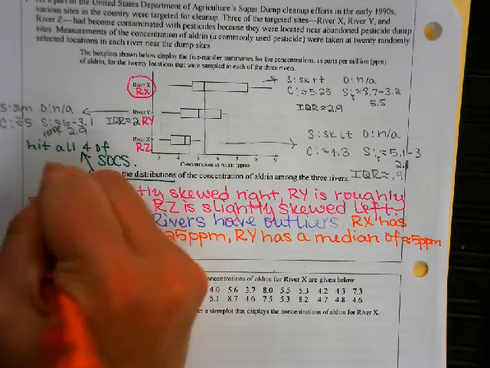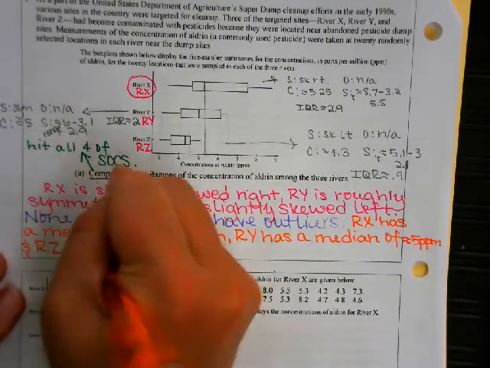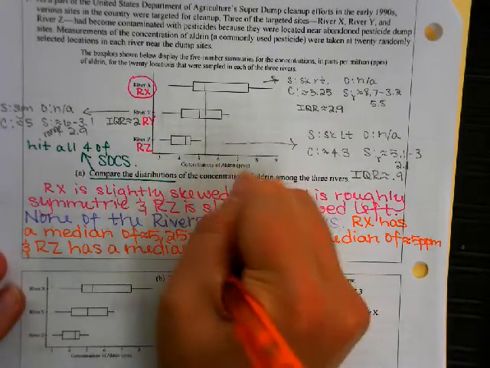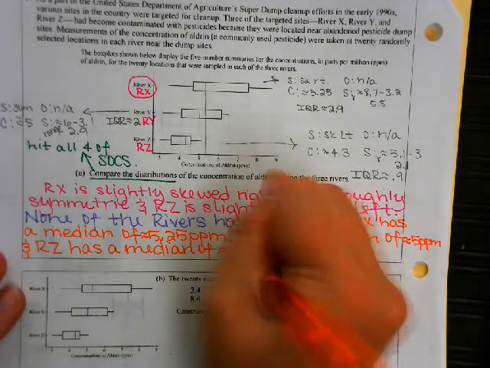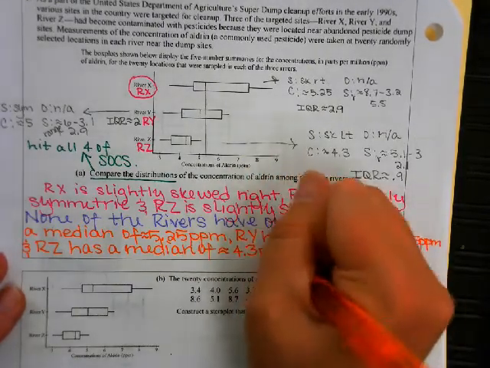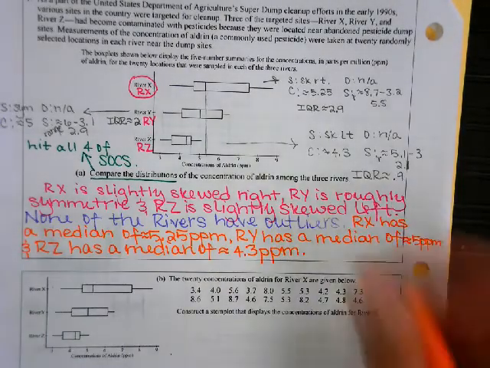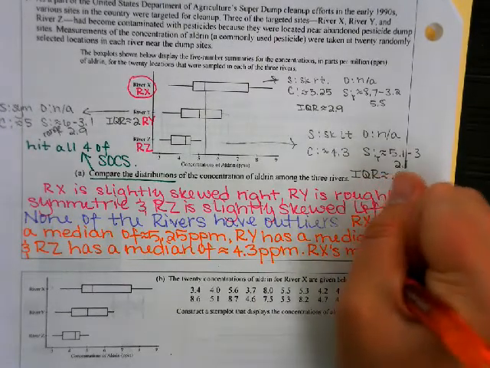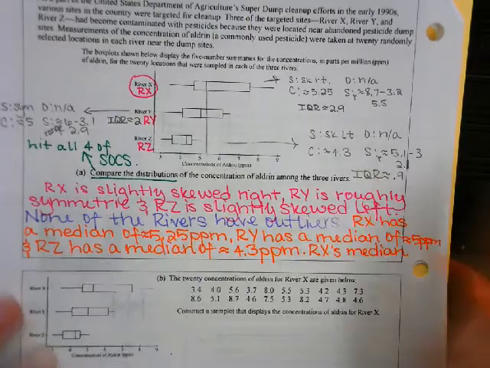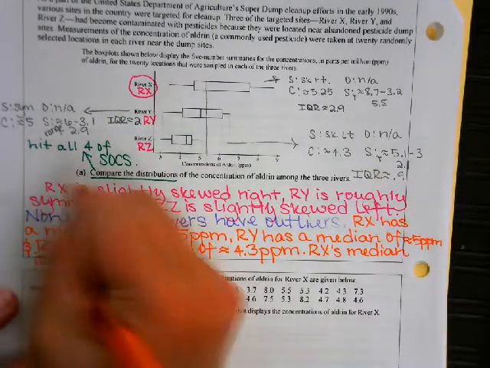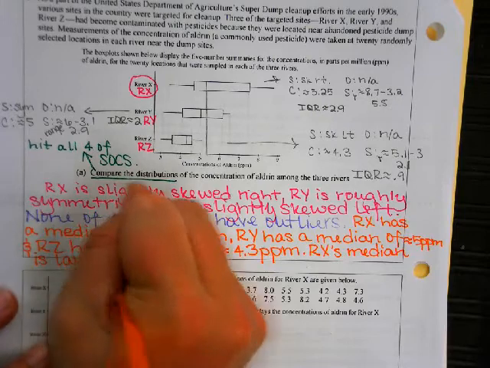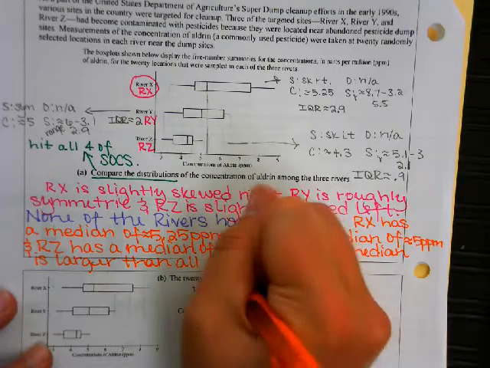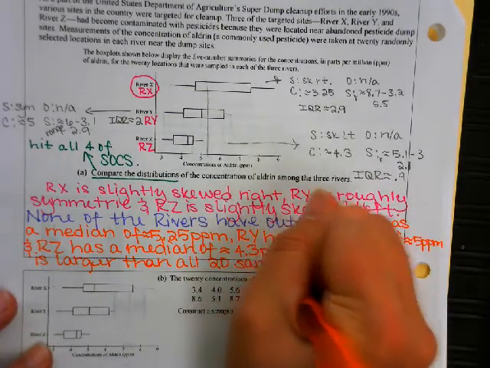And River Z has a median of about 4.3 ppm. And then I'm going to make my extra note. River X's median is larger than all 20 samples from River X, or excuse me, River Z.